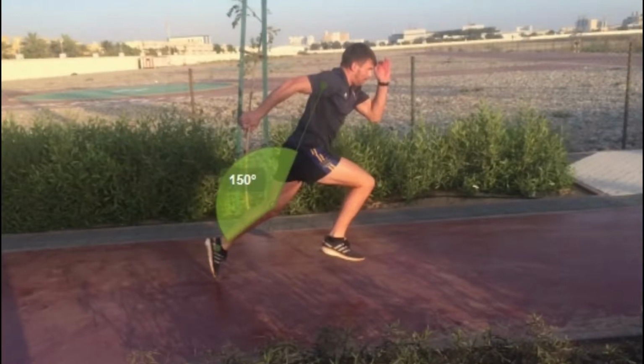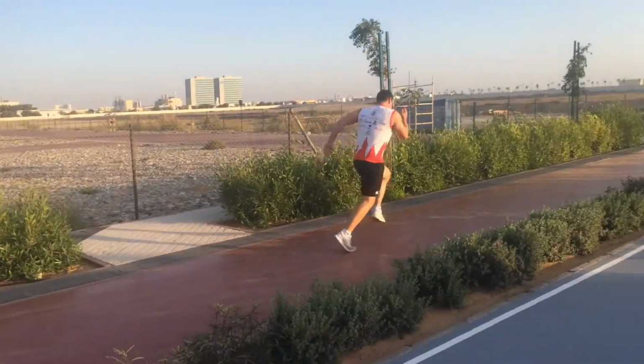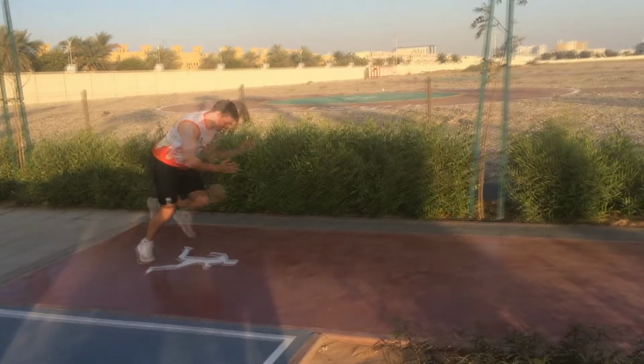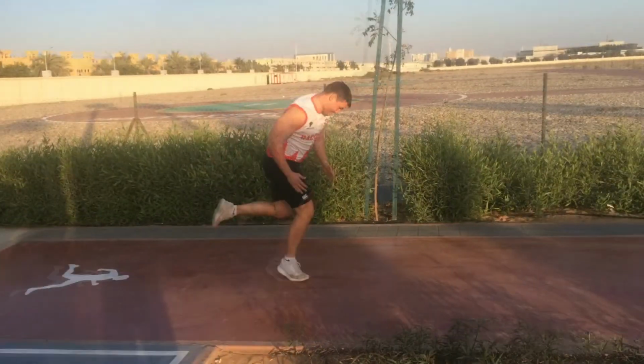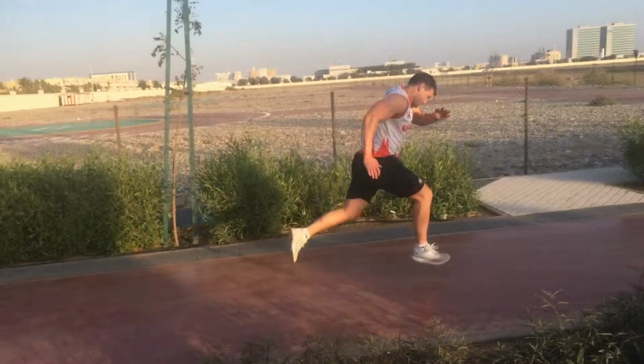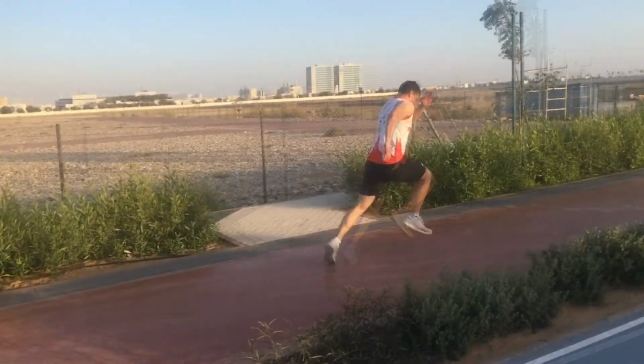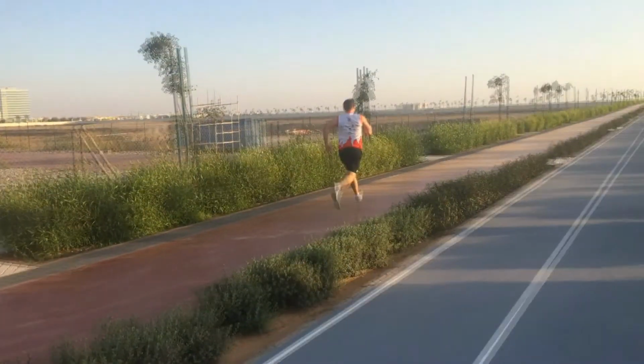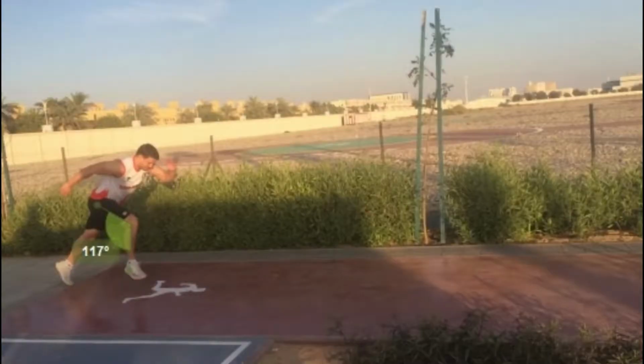On to athlete number 2. He has a couple of issues, so he doesn't quite get as good a knee drive. His arm drive is pretty good, however both his arms come across his body, especially his left arm, and it doesn't swing back, so I put that down to him carrying the ball in the left hand. Here you can see his start position: 117 degrees compared to athlete number 1's 90 degrees. That would be my main issue in this part of the sprint, as everything else is not too bad.